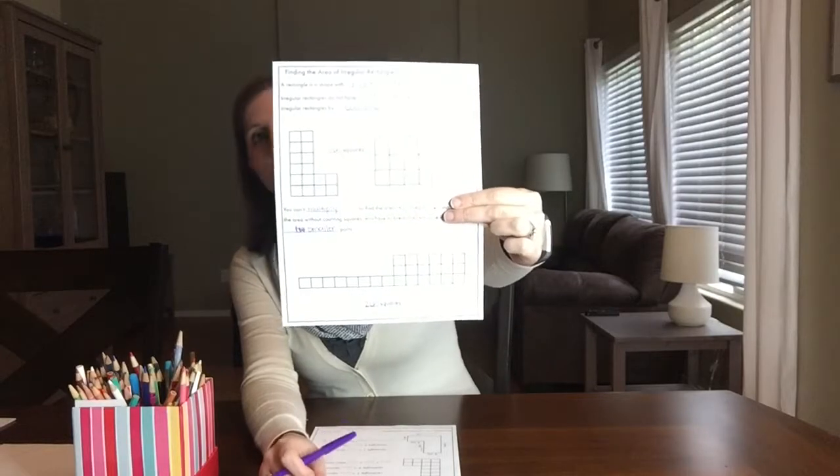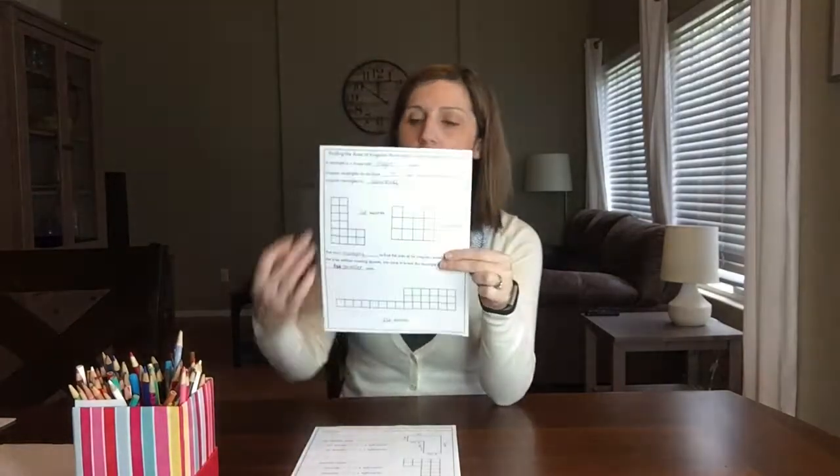All right, so all we're doing today is finding the area of these irregular rectangles by counting. As we have noted here, you can't find the area by multiplying, but you can find it by breaking it into smaller parts, and that's what we're going to tackle tomorrow. But for now, it's time to count some squares on your output page.